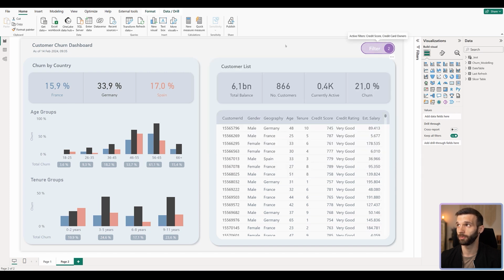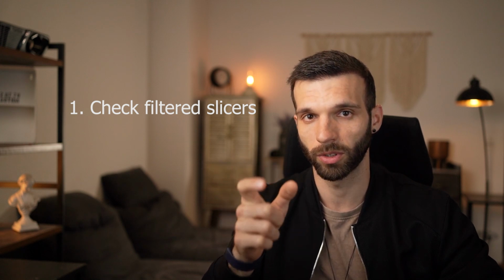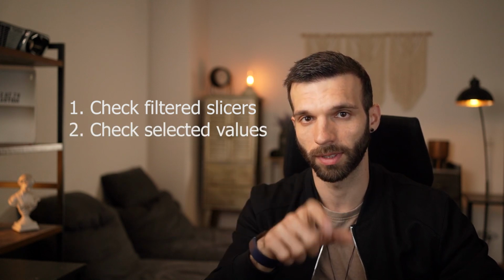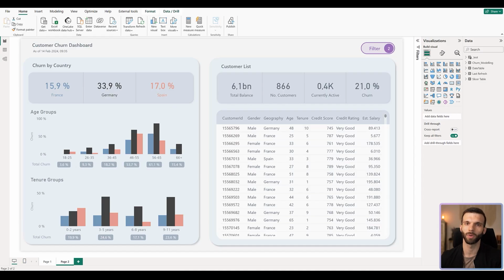And now whenever we hover over the button, we want to show, instead of which slicers are filtered, the exact values which are selected for these slicers. And how we want to do it is to check first which slicers are filtered. And additionally, we also check which values are selected of these filters. We can start by creating some measures for showing the selected values.